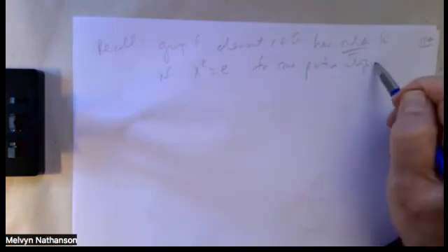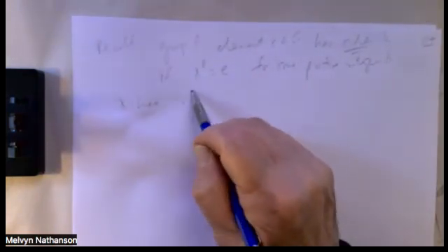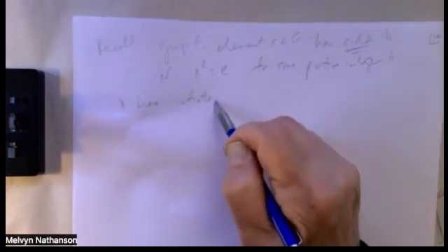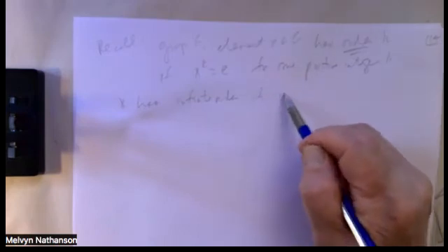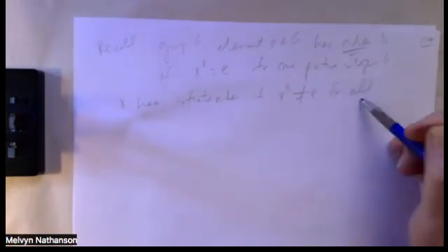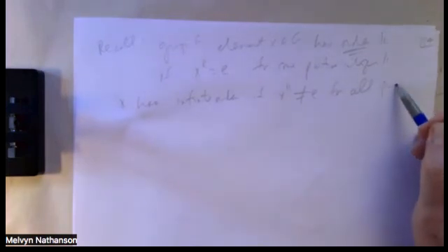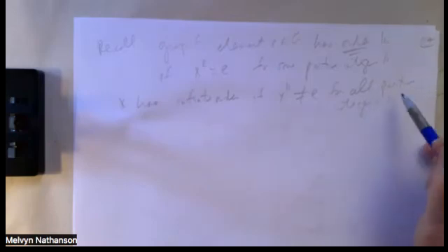X has infinite order if it doesn't have finite order, which means X to the K is not the identity for all positive integers K.